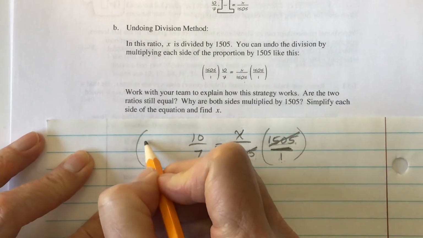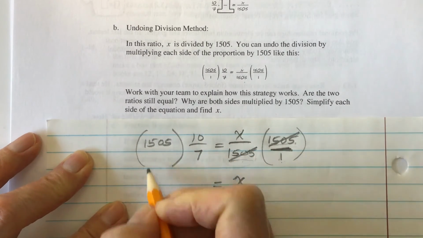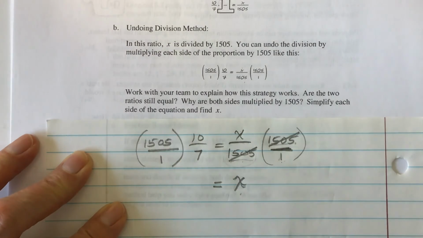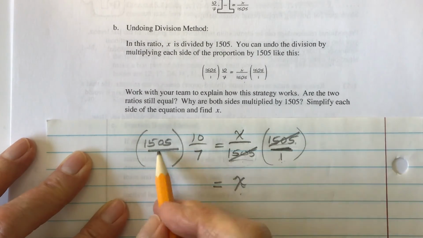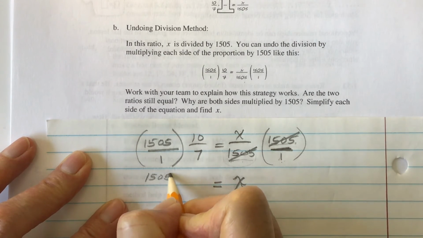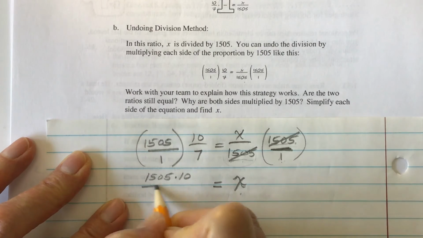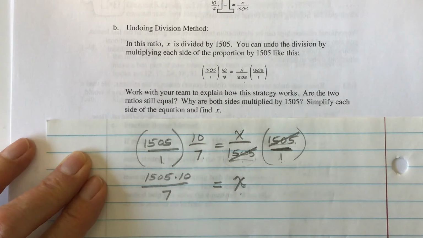Now on this side, we're going to do the same thing. We're going to be multiplying it by 1,505, because if we do it to one side, we have to do it to the other. And so now here's our problem. It's 1,505 times 10 over 1 times 7, which is really just 7.